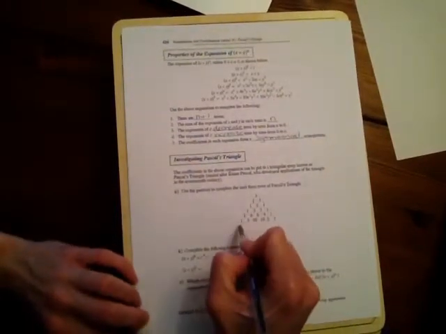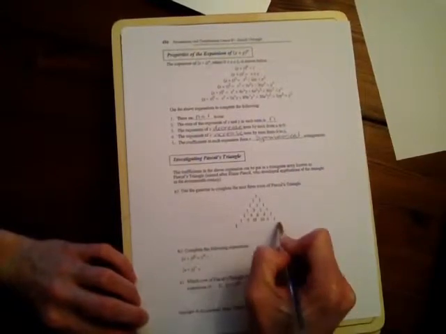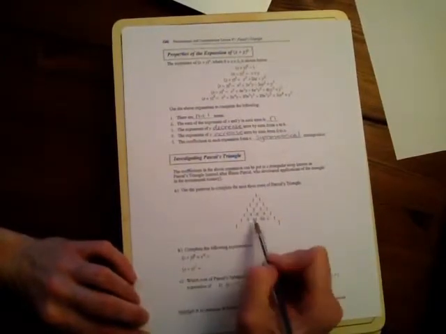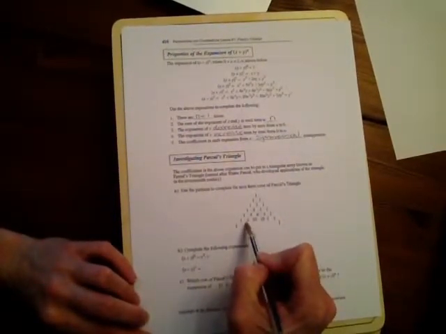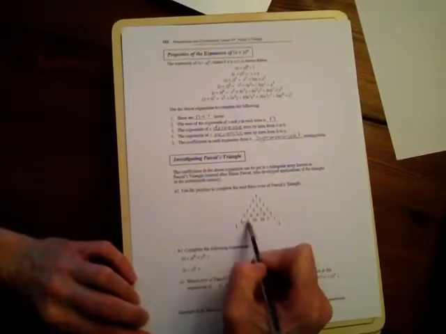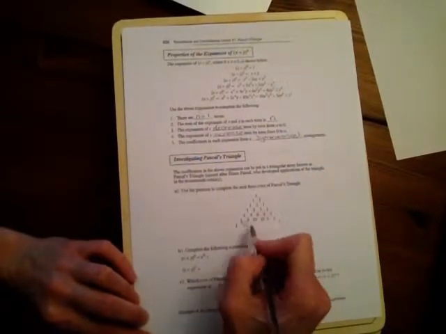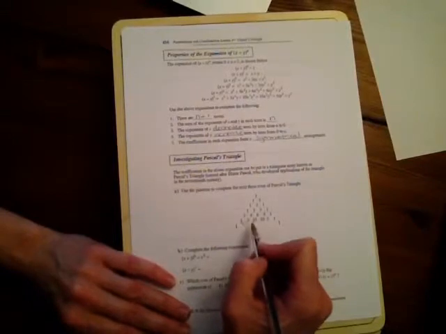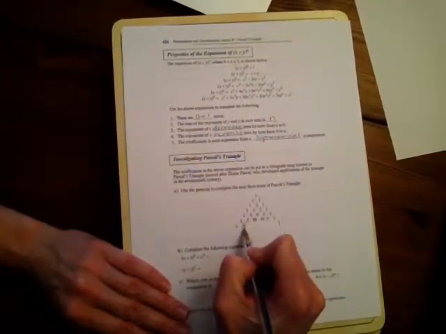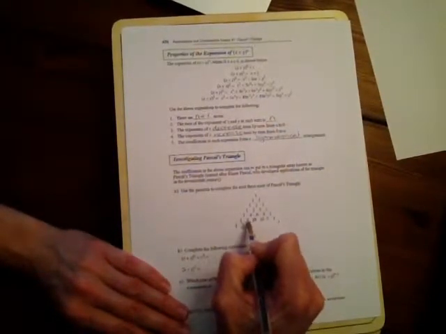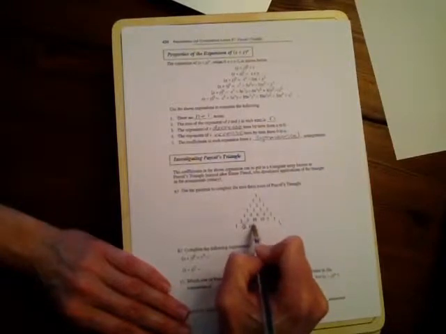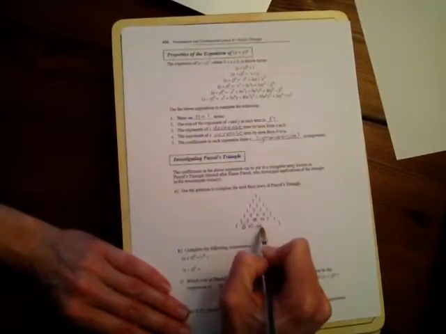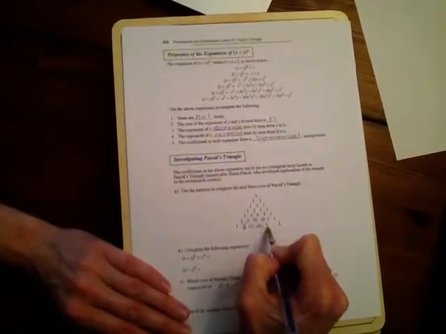Again, the outside of the triangle will always be 1, and we just take the 2 terms above and create a little mini triangle. We add these numbers and put the sum below. 1 plus 5 is 6. Create another triangle. 5 plus 10, 15. 10 plus 10 is 20. 10 plus 5, 15. 5 plus 1, 6, and the outside's 1.